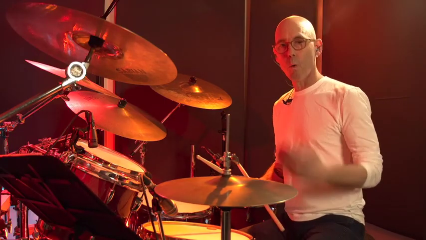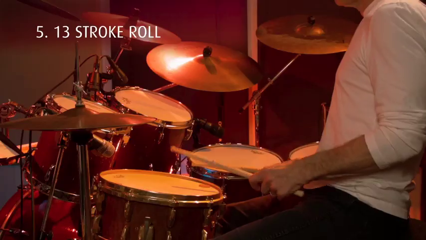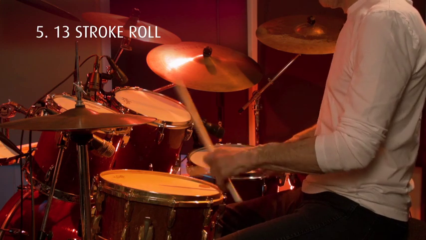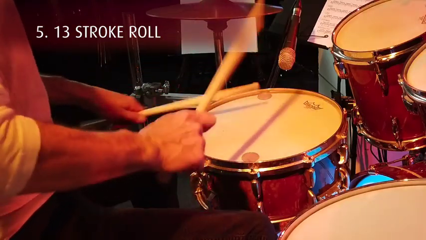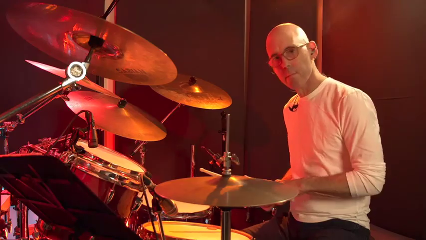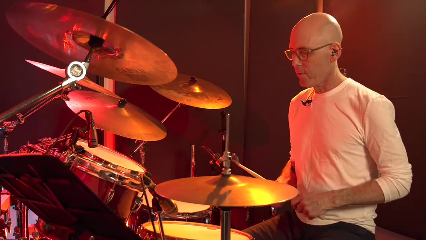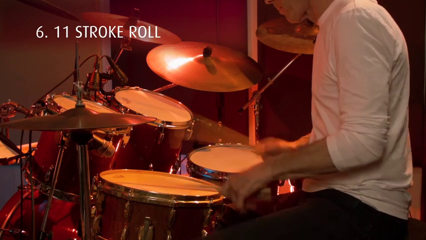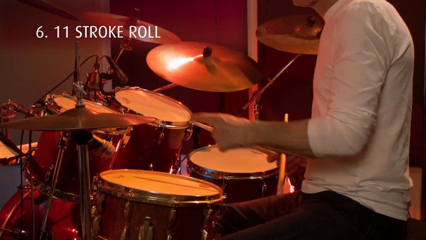Thirteen-stroke roll, 1E and a 2E and. 11-stroke roll. One E and a 2E.